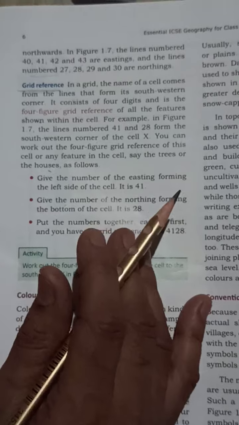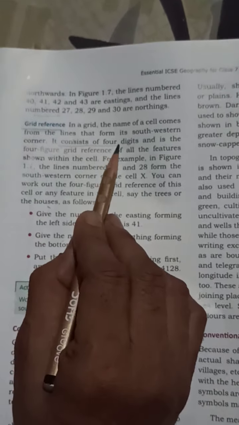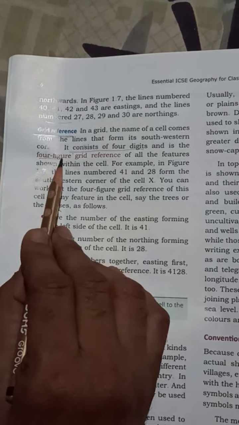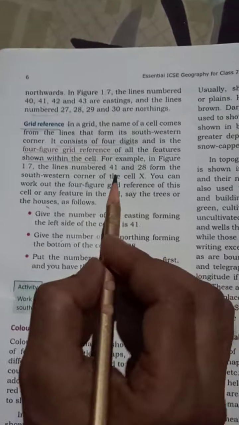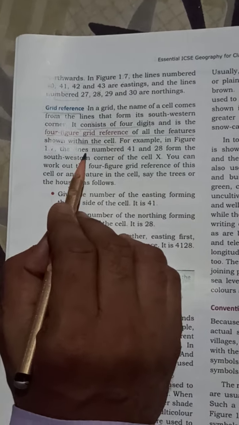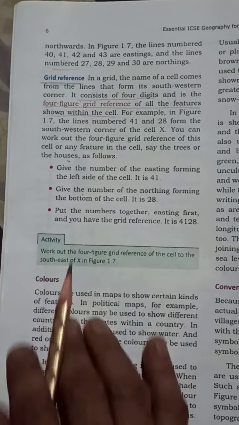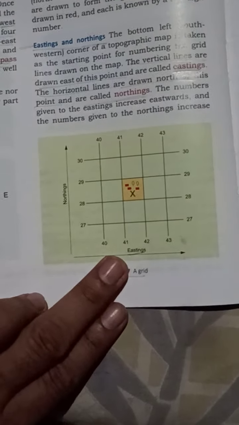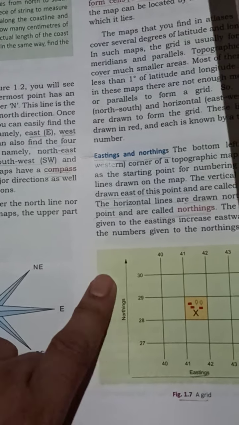So it is made up, for example, of 4 digits, a 4 figure grid reference of all the features shown within the cell. Like according to figure 1.7, lines number 41 and 28 are the southwestern corner of the cell X. 41 and 28, both from the southwestern corner of the cell X.